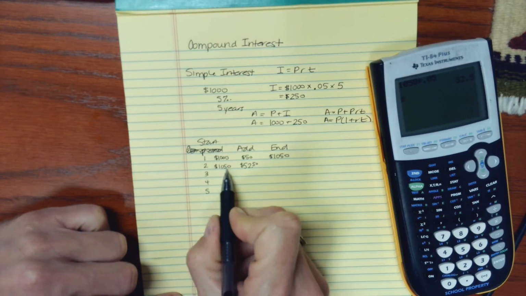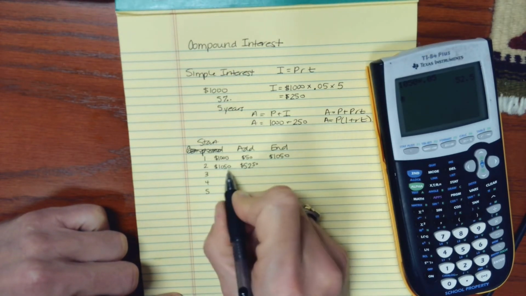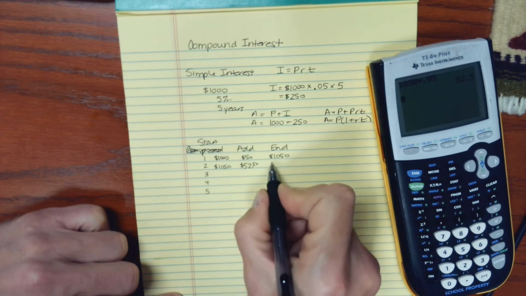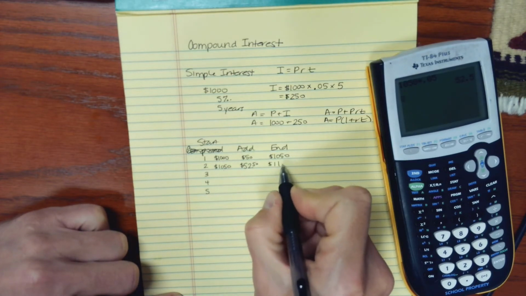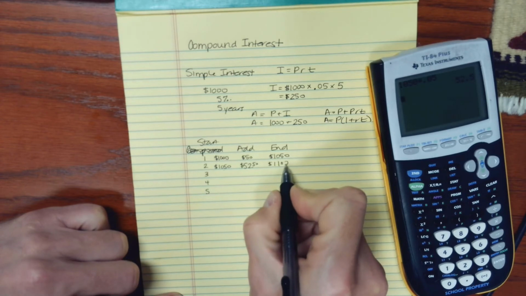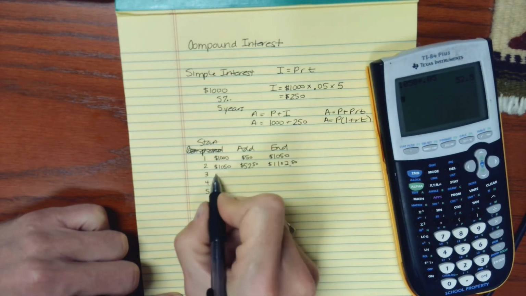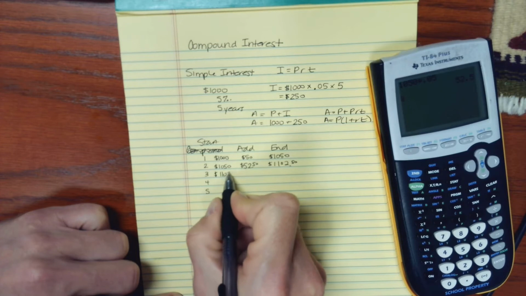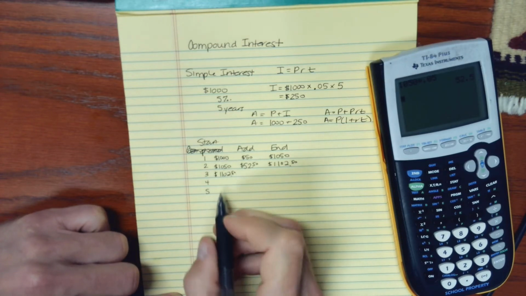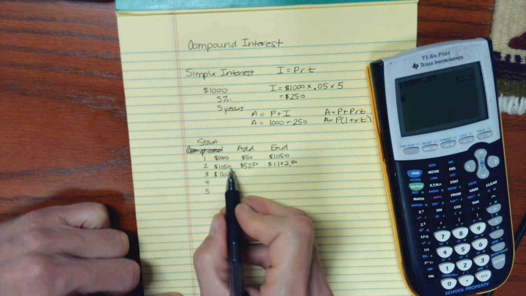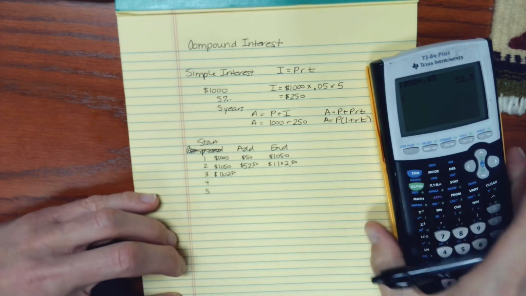That was the interest from year one. So when I add the interest to the amount I already have, I have $1,102.50.